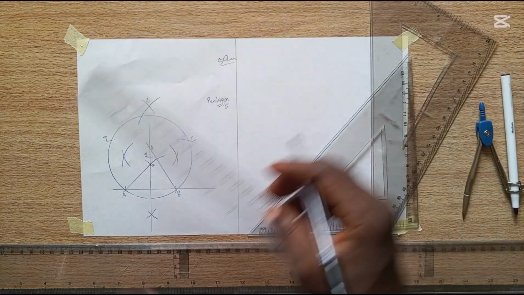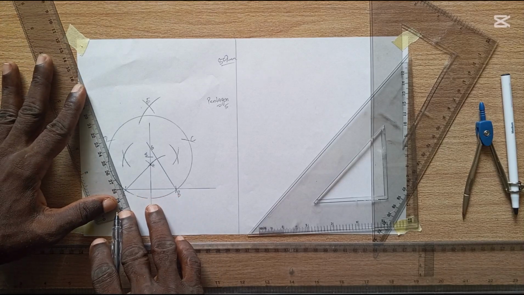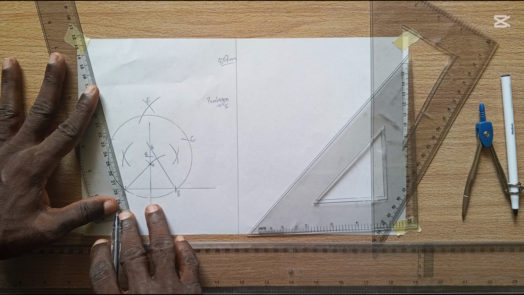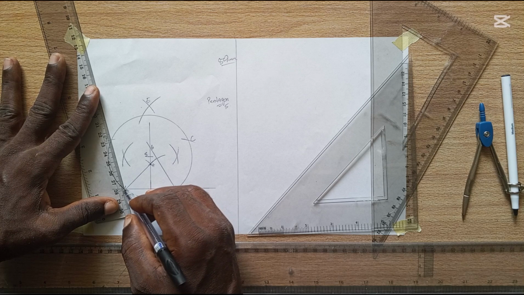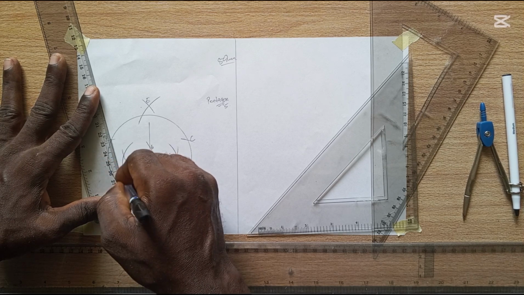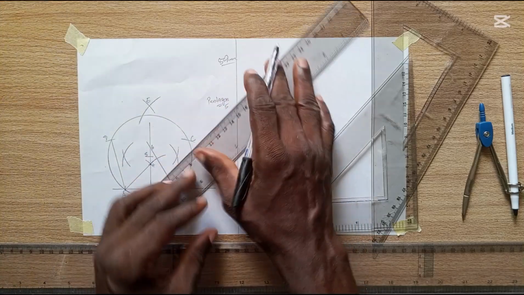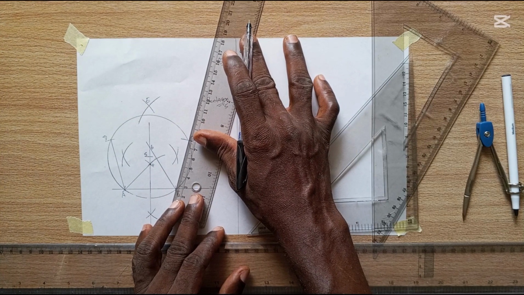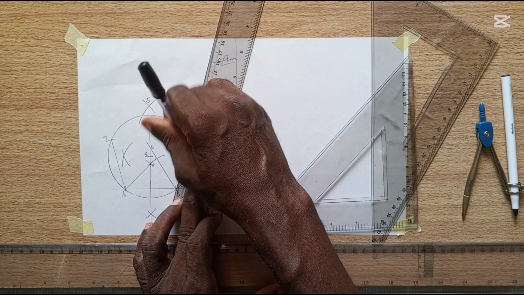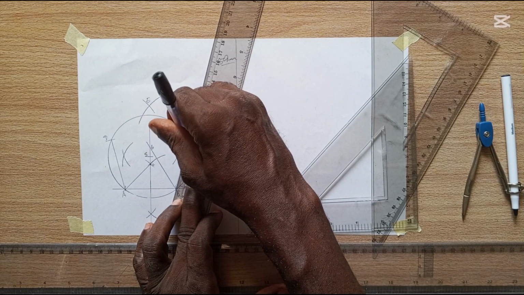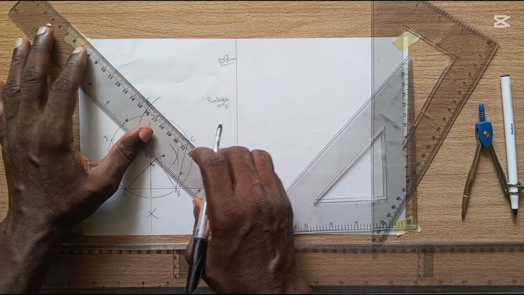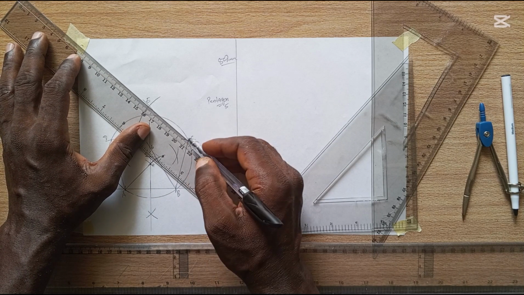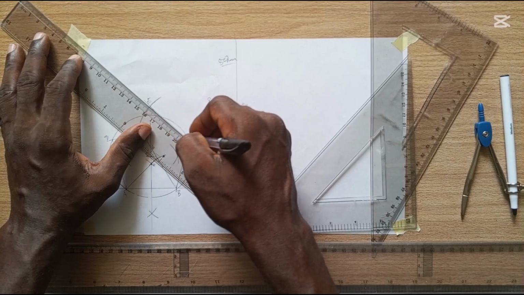The final part is I join A to D. I join A to D neatly like that. I also join C to B. Then I join C to E like this.